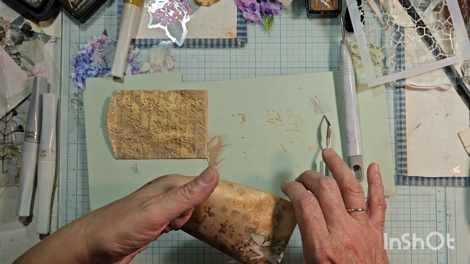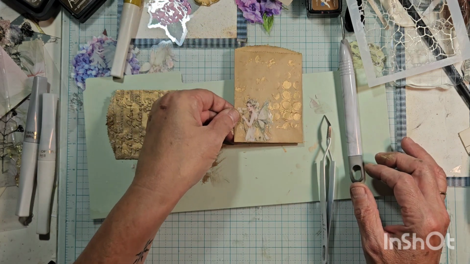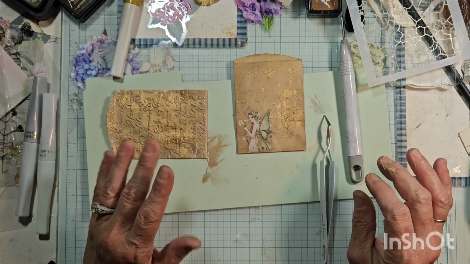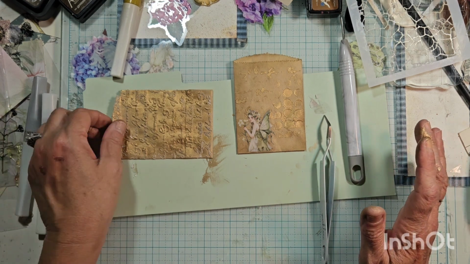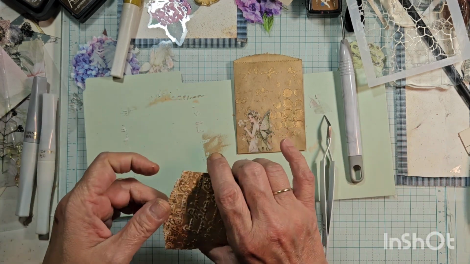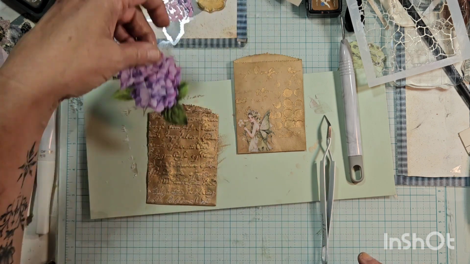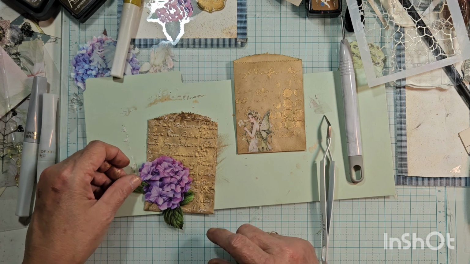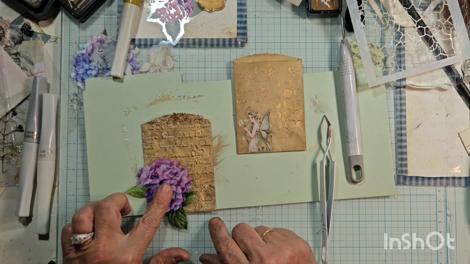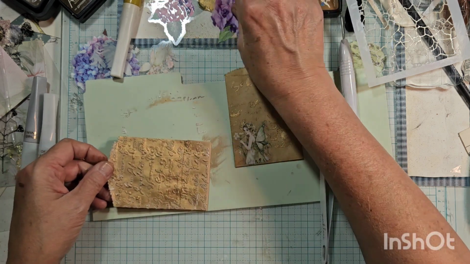We don't have to have everything incredibly fancy, right? We can just do a few things. We said that might be a side tuck.